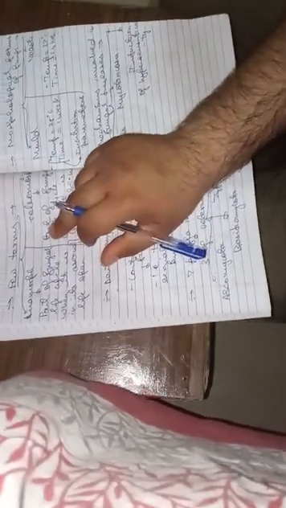Now a few terms. These two terms are very important in relation to fungi: anamorph and teleomorph. Anamorph means the part of the fungal life cycle when the fungus is reproducing asexually. And teleomorph means the part of the life cycle of the fungus when it is reproducing sexually. So that is the meaning of these two terms.